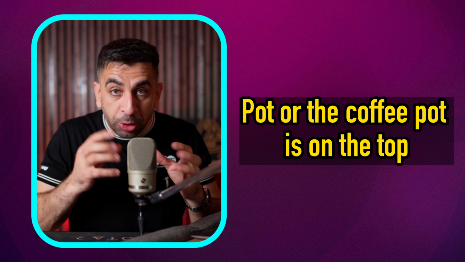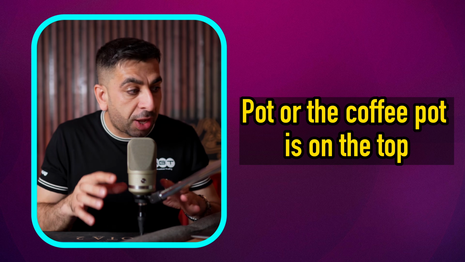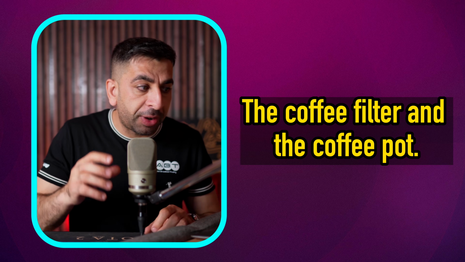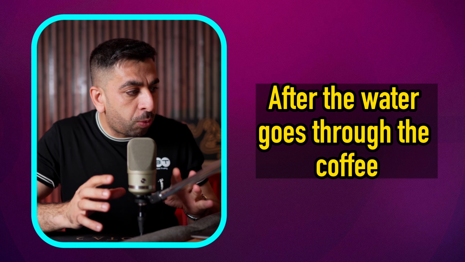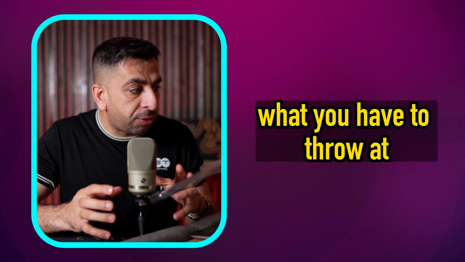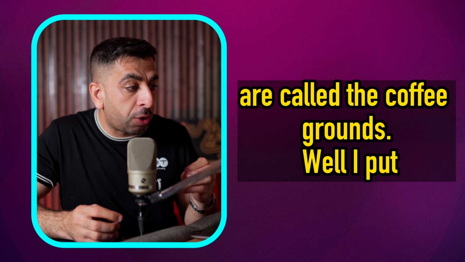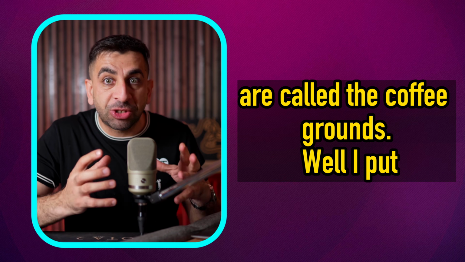Pot or the coffee pot is on the top. So you have the coffee filter, and the coffee pot. After the water goes through the coffee, what you have to throw out or what you have to remove when you are done are called the coffee grounds.